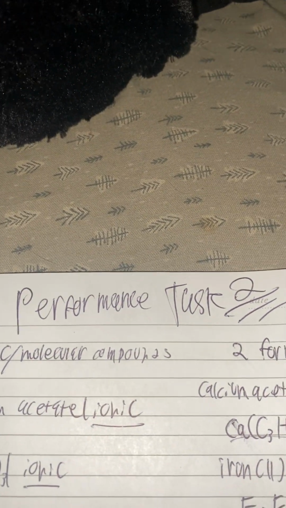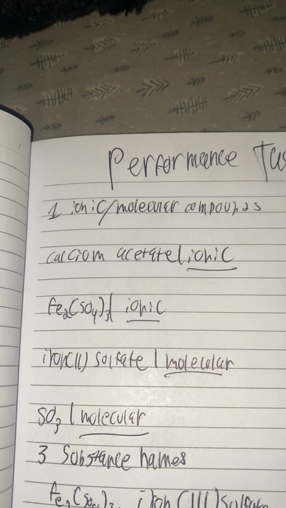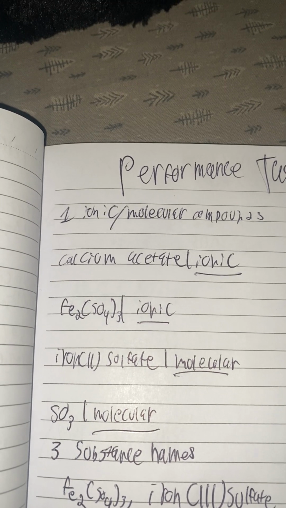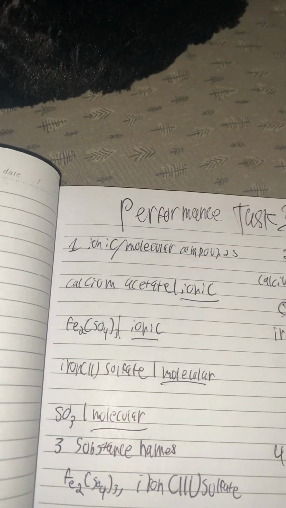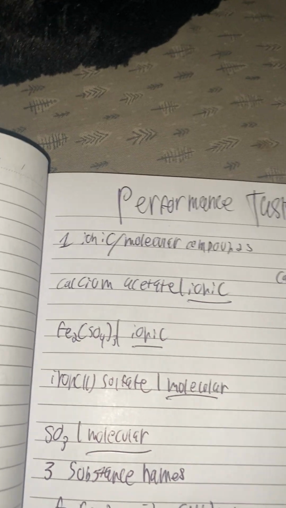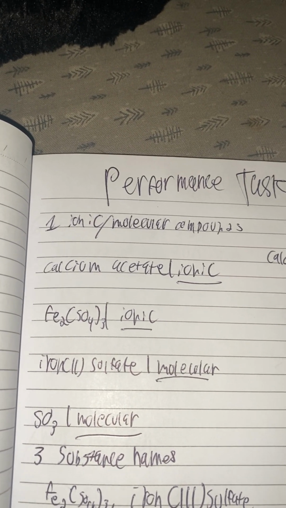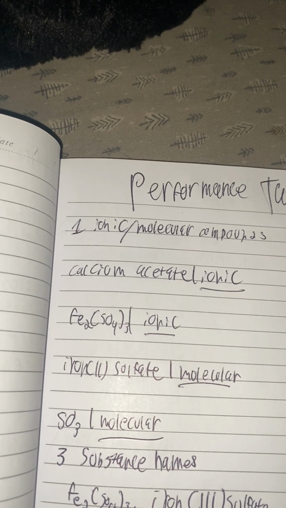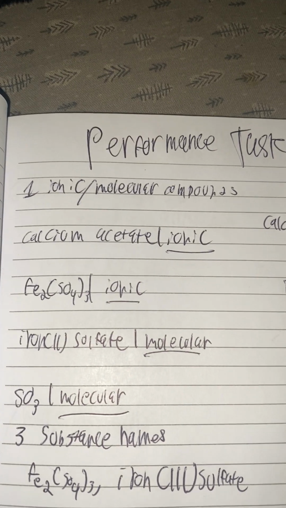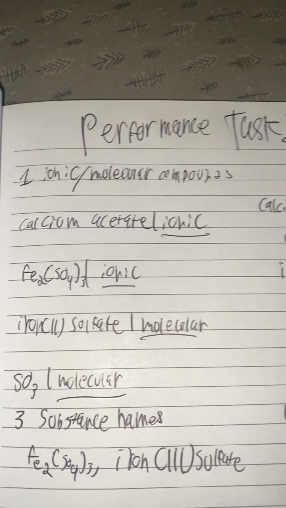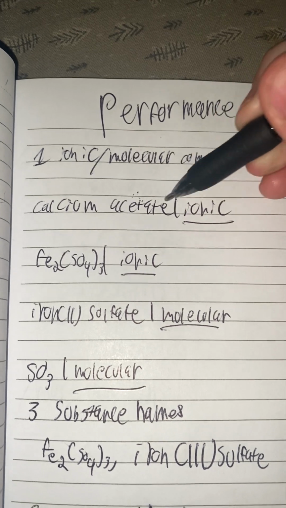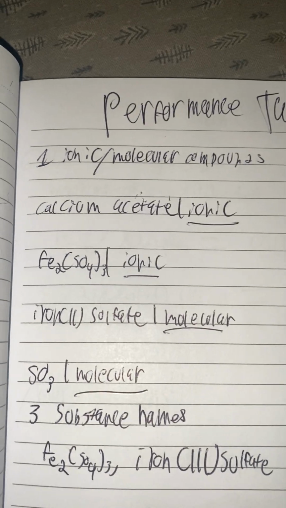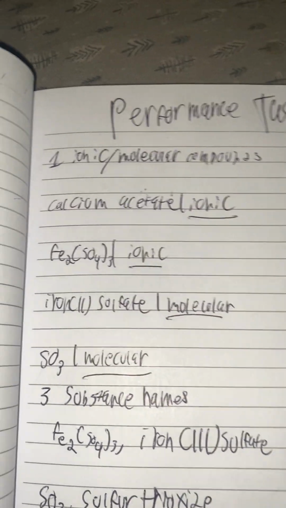We'll be starting performance task number 2. Alright, so here we're going to be determining whether these compounds are ionic or molecular. So for calcium acetate, this substance is ionic due to the electron donations coming from the calcium atom. It's donating a few electrons over to the acetate, which will make a whole lot of sense later on, because I'll be showing the actual formula for it.